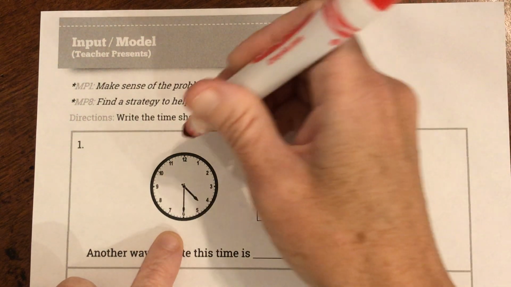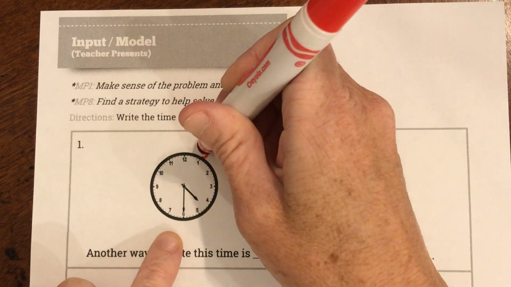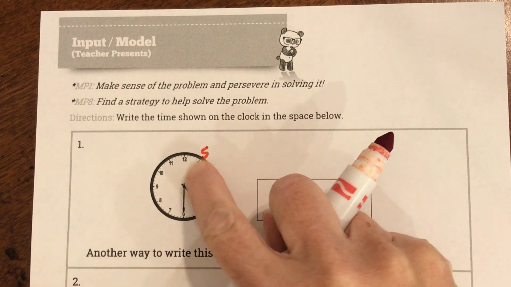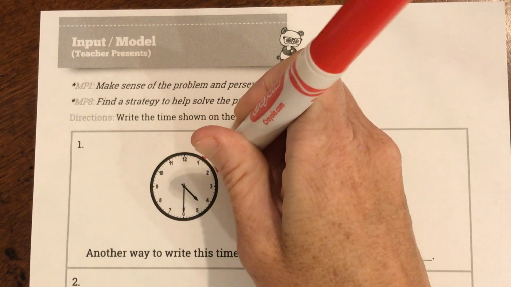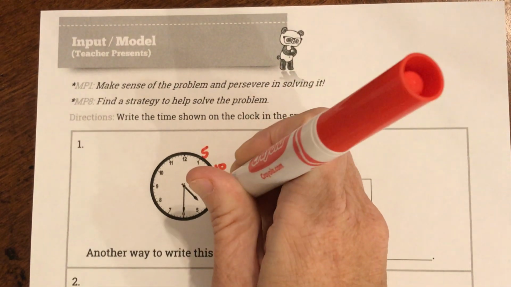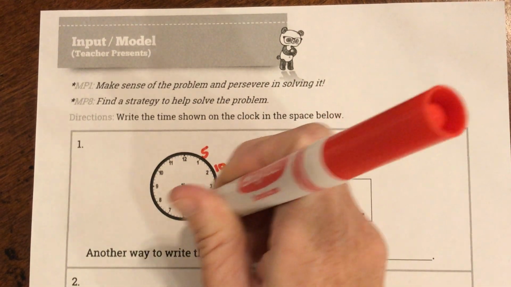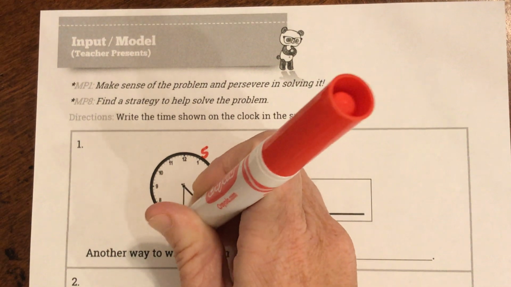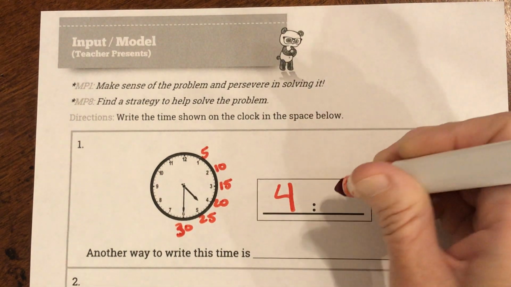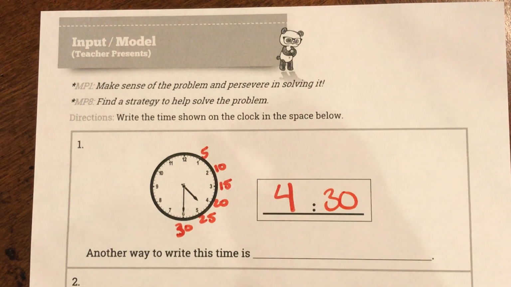So remember, for my minute, I start here and I skip count by 5s. So my first 5 always goes on the 1. 5, 10, 15, 20, 25, and 30. Okay, so my minutes are 30.